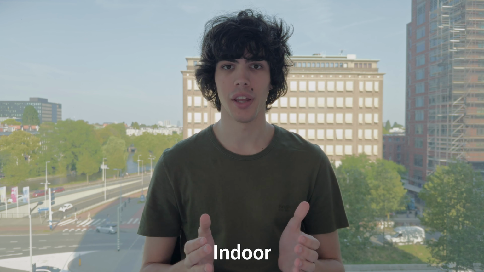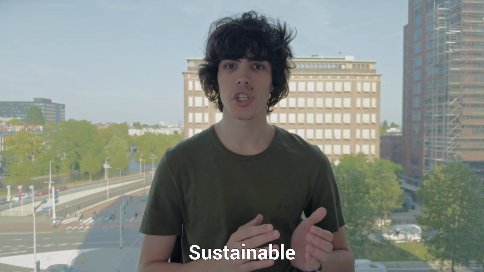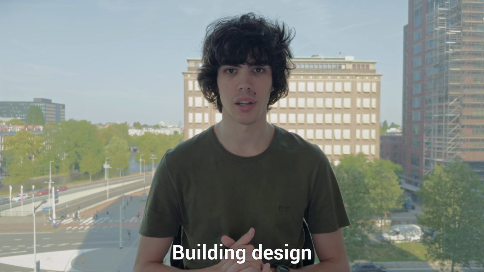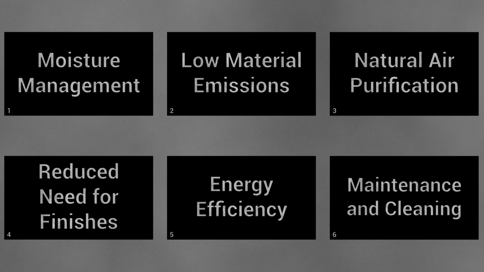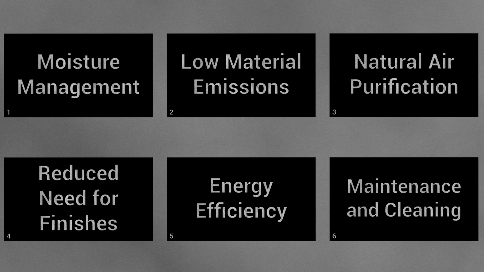Mass timber construction offers significant benefits for indoor air quality, making it an attractive option for sustainable and healthy building design. Here's an overview of how mass timber positively impacts the indoor air quality of buildings. Moisture management. Starting off with moisture management.